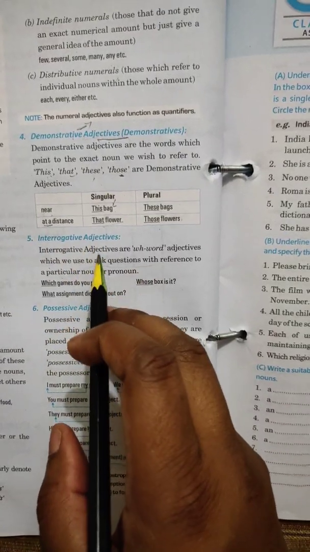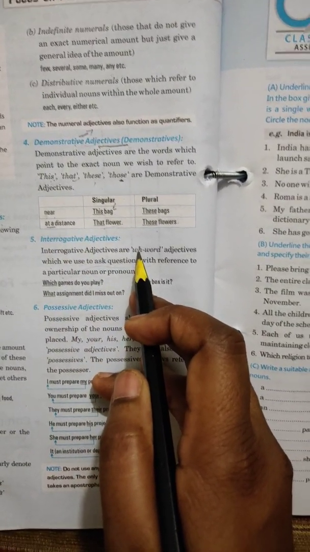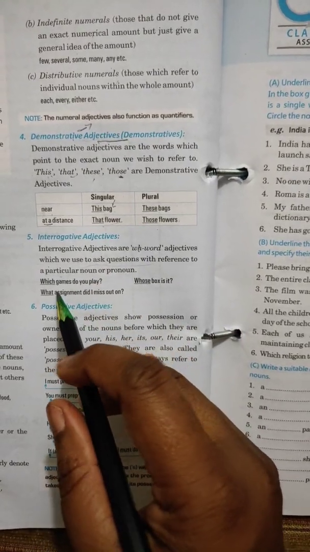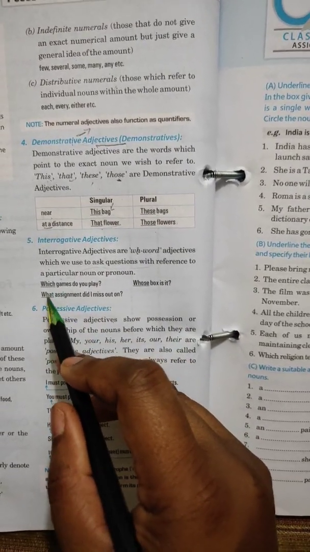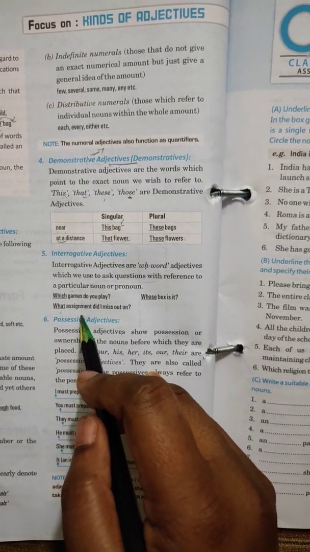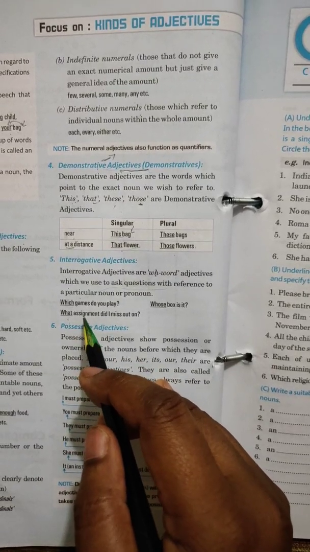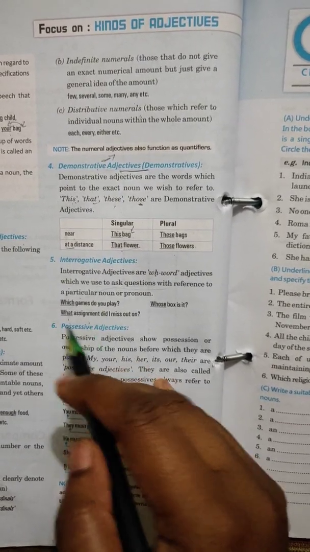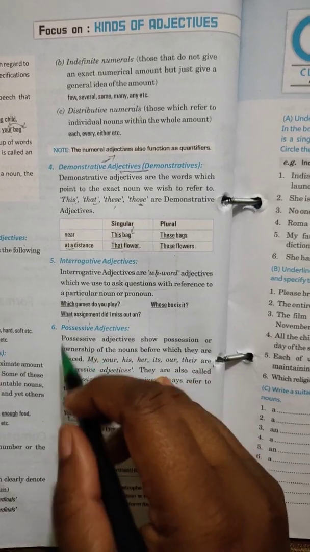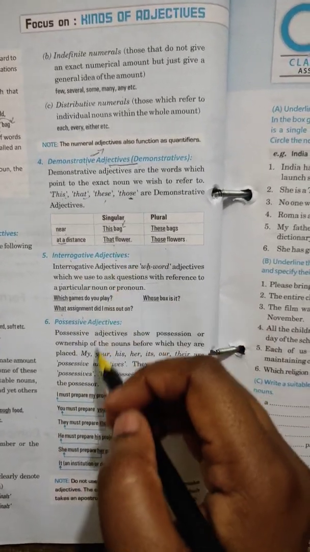Interrogative adjectives start with a WH question or HOW question, but the condition is it should have a noun, and the word has to be described. If that word is describing the noun, then it will be known as an interrogative adjective.